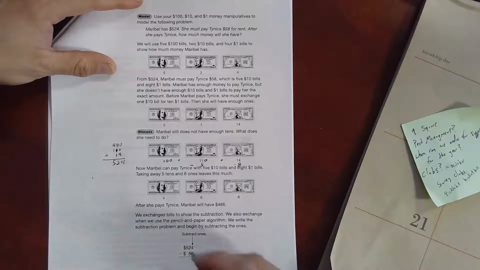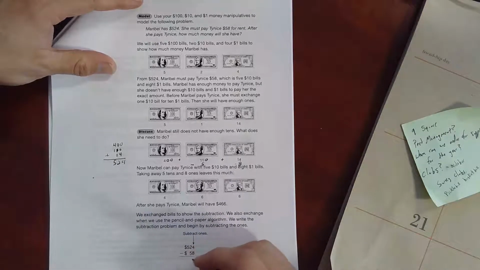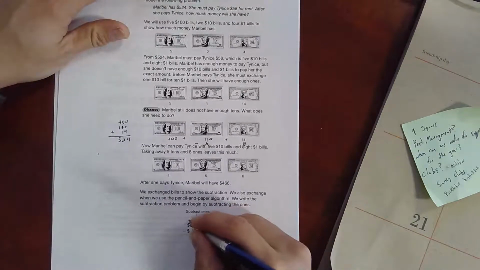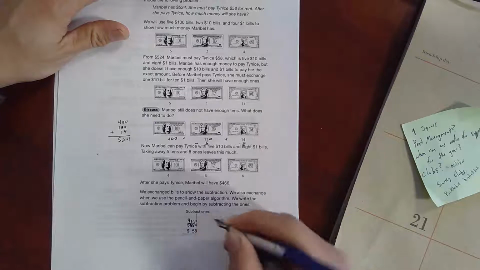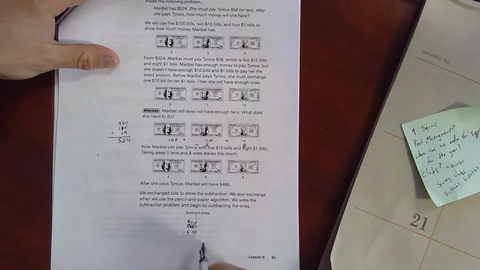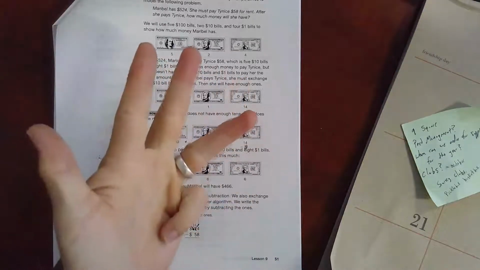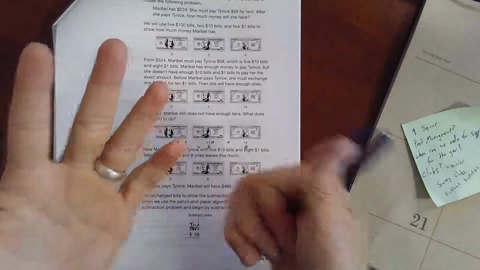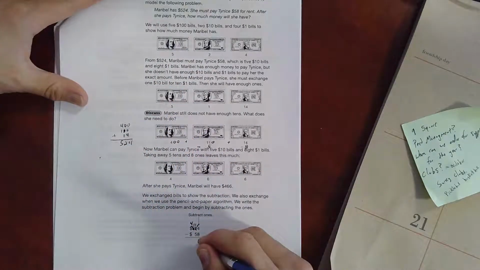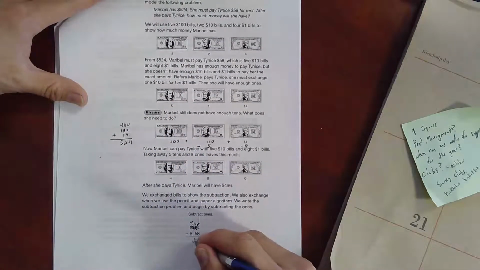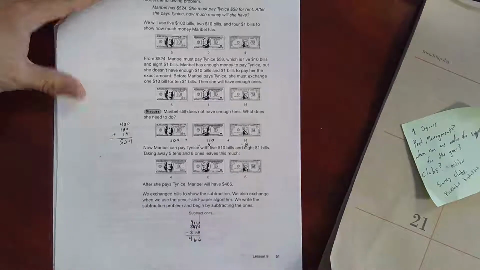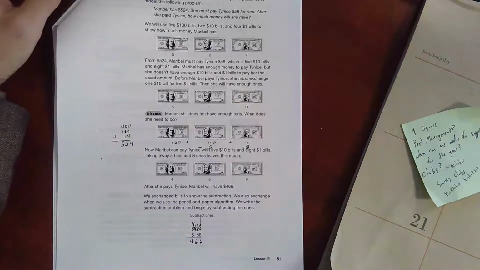Okay. So when we're doing it in this style, okay, we change this to a 4, this to an 11, and this to a 14. And we just kind of write it in there. Now we have 14 minus 8, or 8, 9, 10, 11, 12, 13, 14. Okay, that's 6. 11 minus 5, that's another 6, and then 4. Okay, 466. That's our answer.